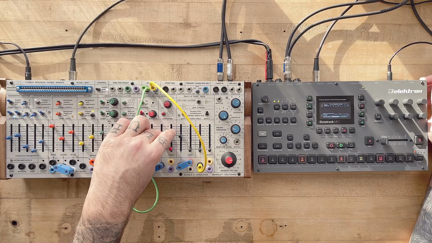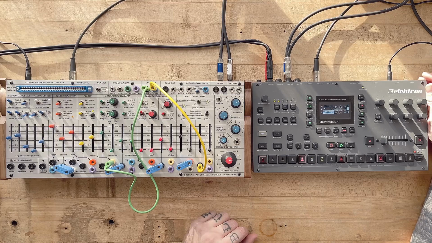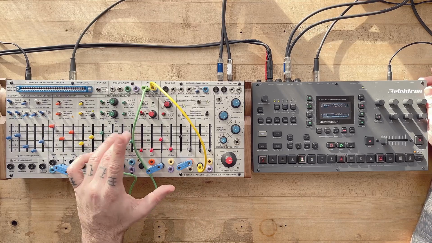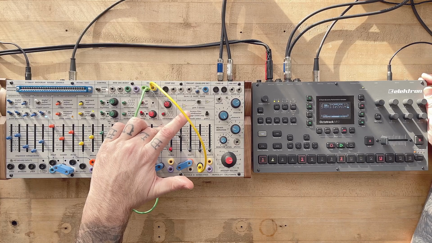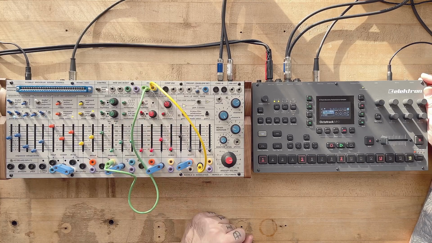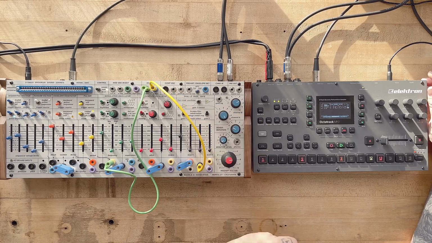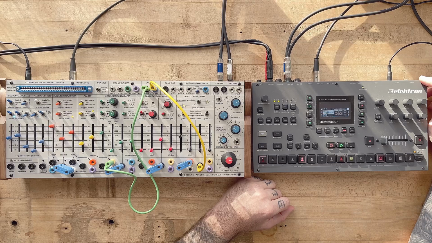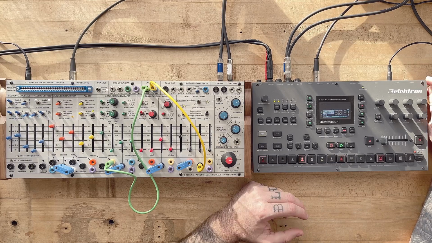Then also here you can just start to go in weird territories using the oscillator to modulate the complex oscillator. My dream is always to find ways to have a lot of creativity with the minimum amount of stuff.